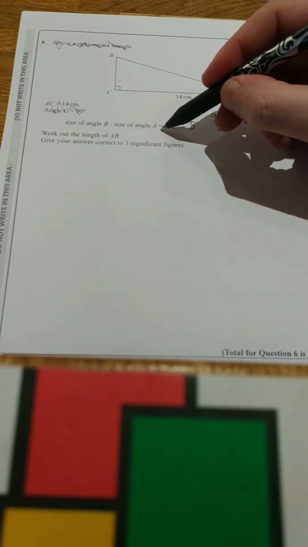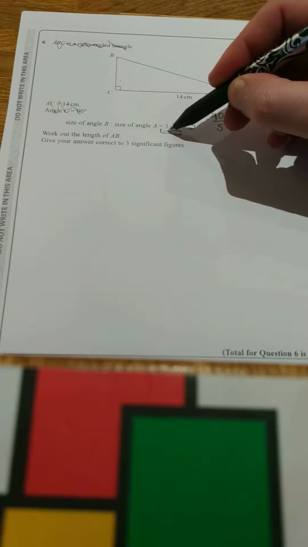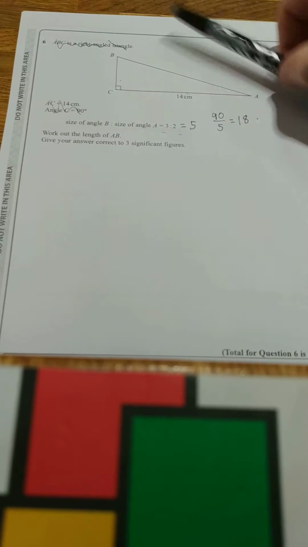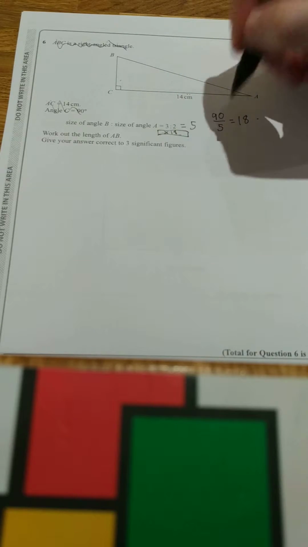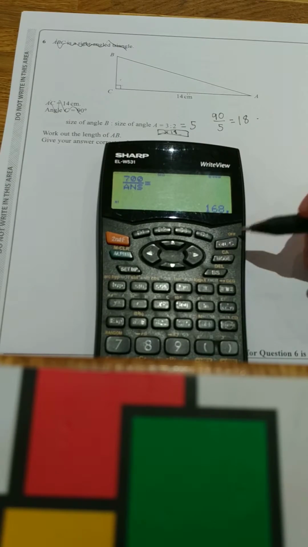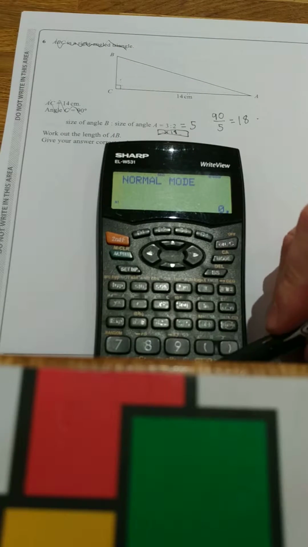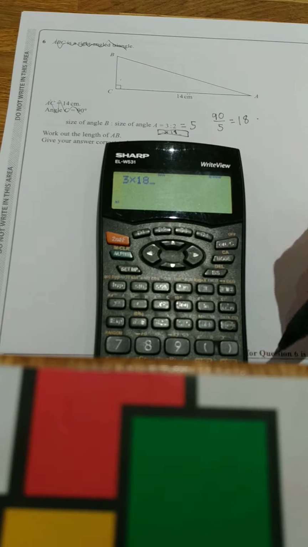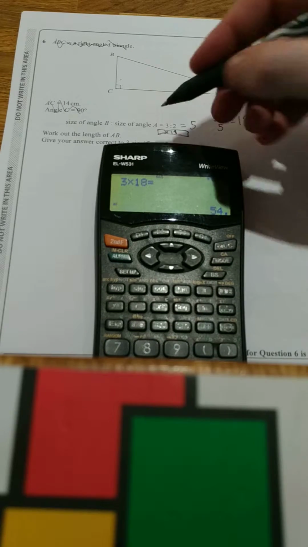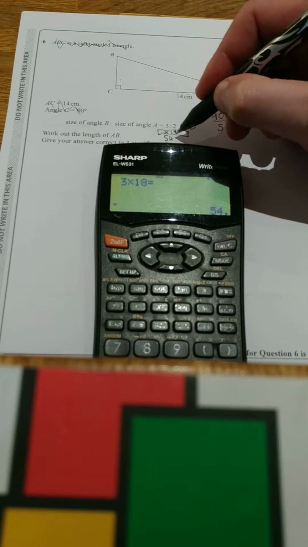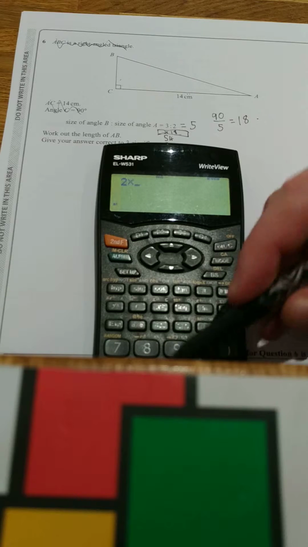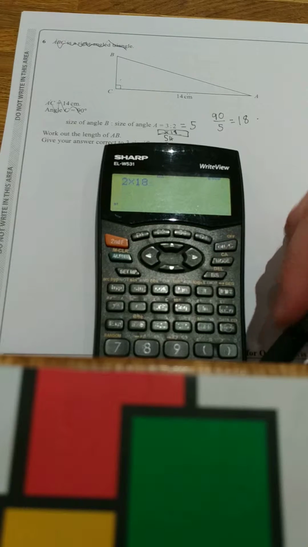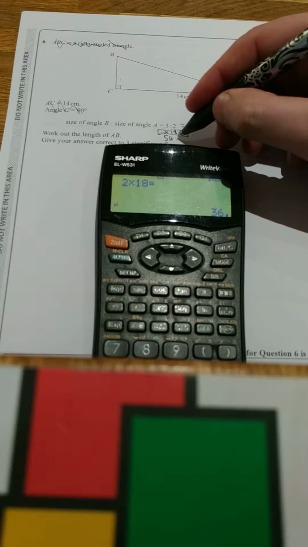18. So if I times these two by 18, write that a little bit more neatly for you, times 18, I should get the amounts. So let's just do that on our calculators. 3 times 18 is equal to 54, and 2 times 18 is equal to 36.